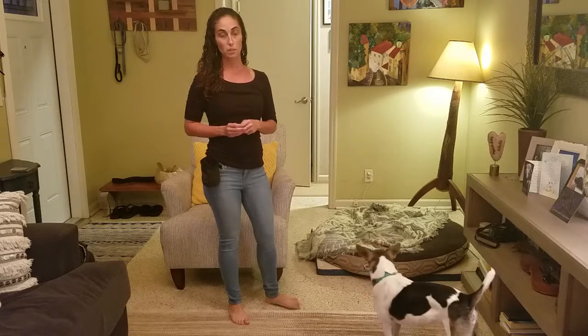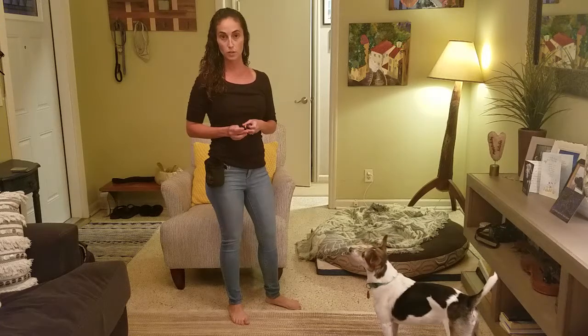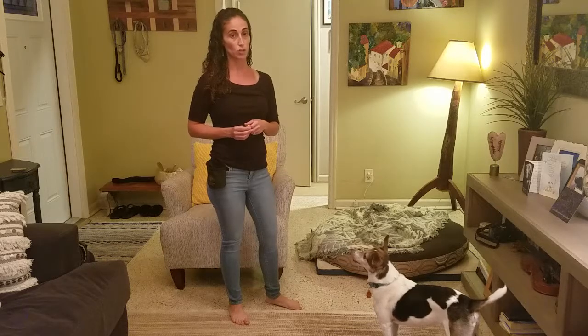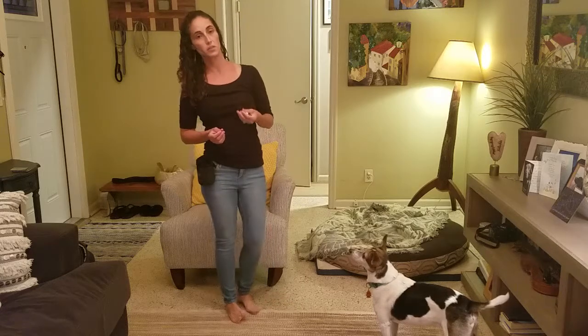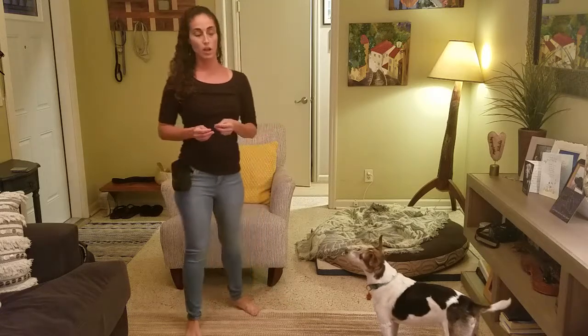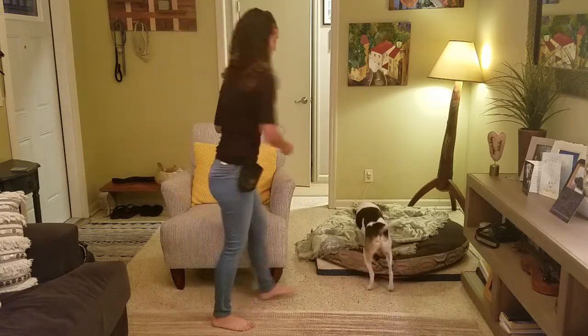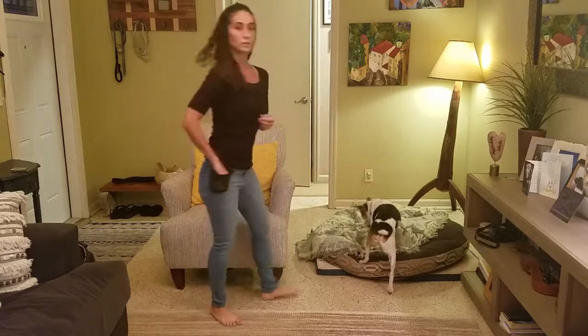And if I don't look at him, he'll probably figure out, why isn't she feeding me? What else can I do to get food? And he might even just go back there without me saying anything. I'll wait a short period of time. If he doesn't do that, no big deal. I'm going to kind of pretend I throw a treat in there, and then click and treat.